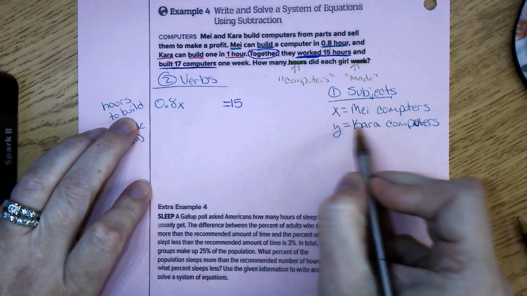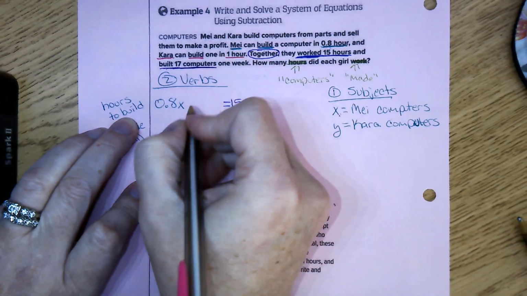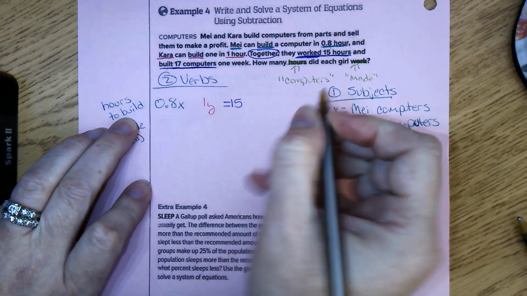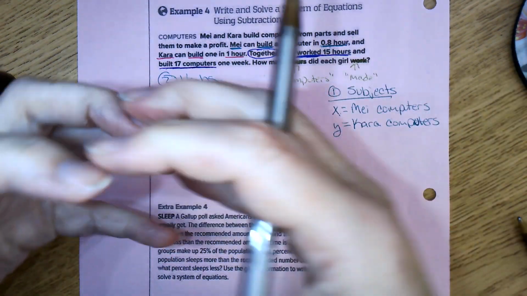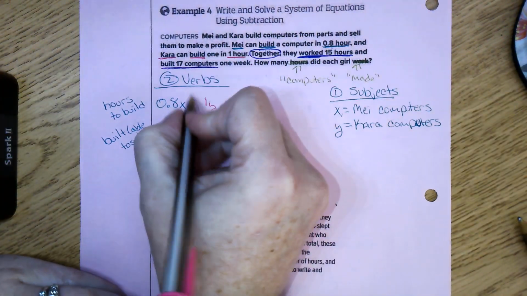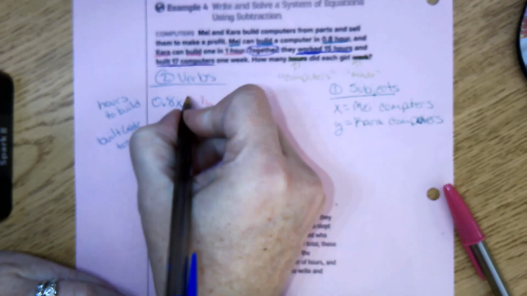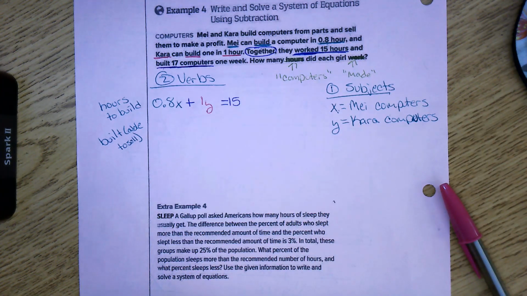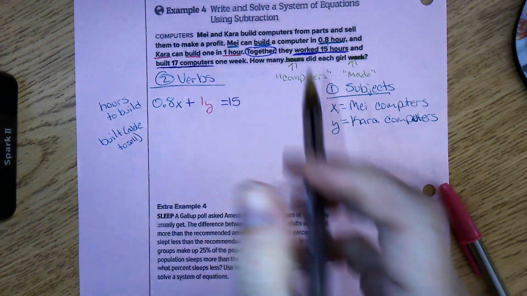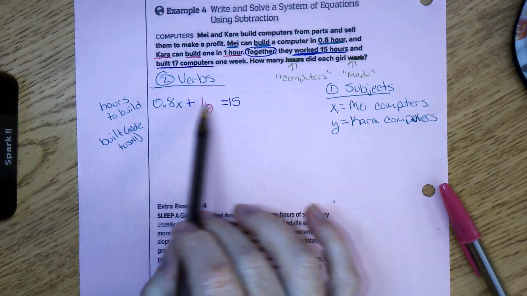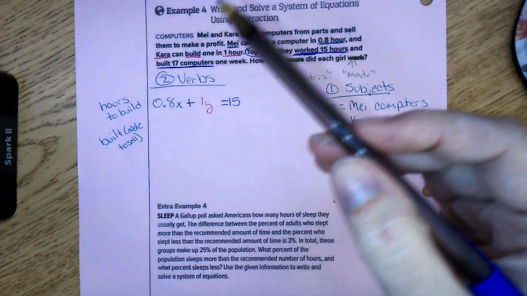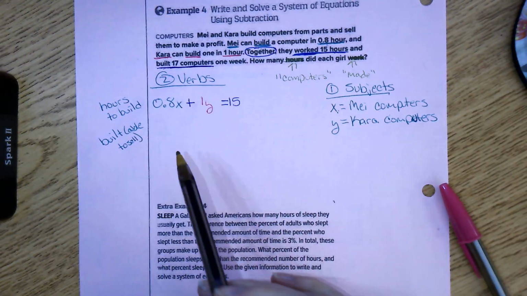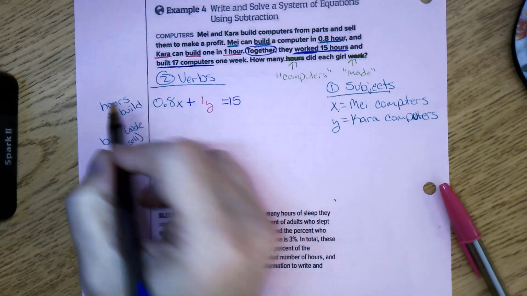So Y, she takes 1 hour. So 1Y. And together, so math for together is addition. So we are adding. Now we have our equation for hours to build based on our data. Hours, hours, hours, hours, hours, hours. All the numbers relate to the exact same thing, which happens to be hours. All your terms have to be related to the exact same thing, which in this case is hours to build.